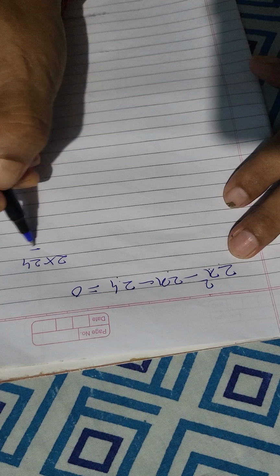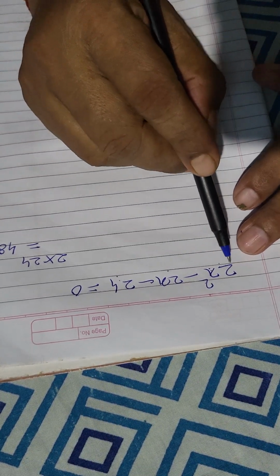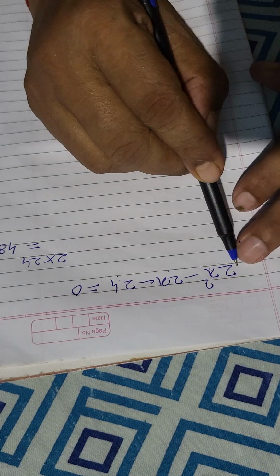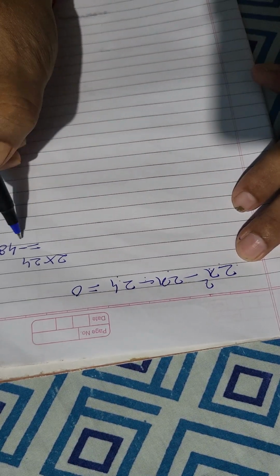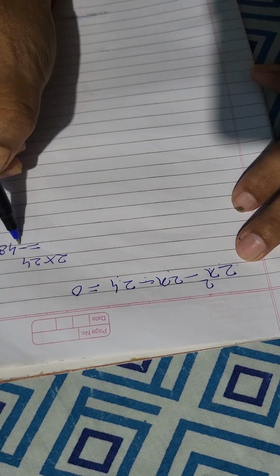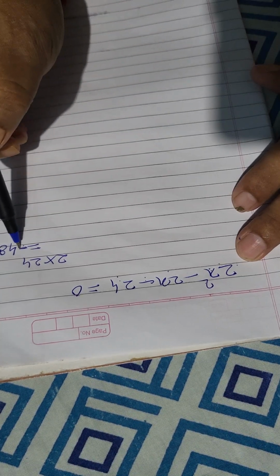Then we get here 48, and we also check, multiply the sign. So here plus and this is minus. So plus into minus, it becomes minus. So this sign will tell how we should bring the middle answer, because we get here the minus sign.